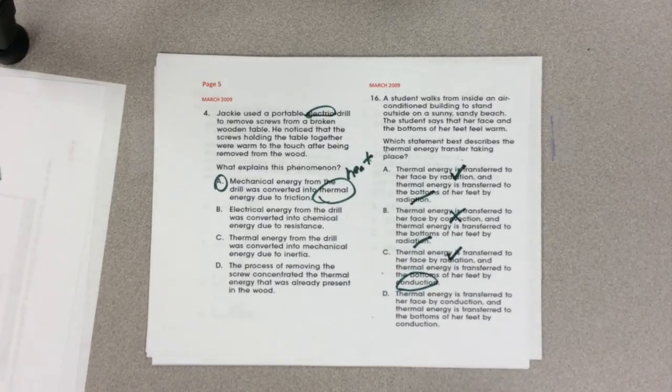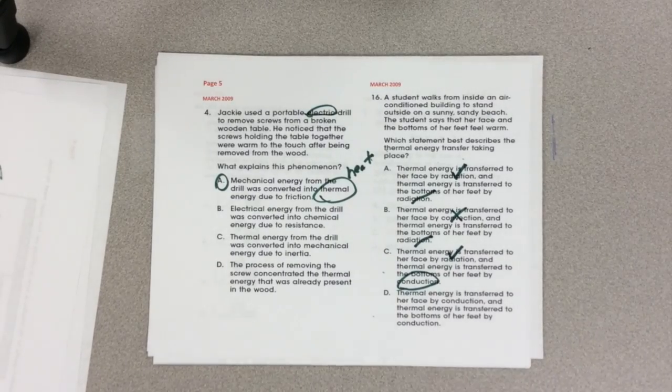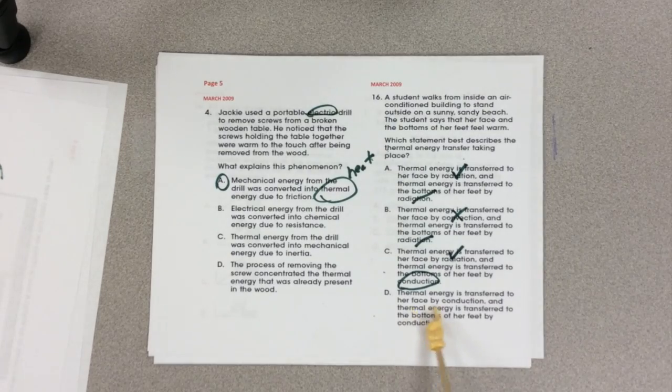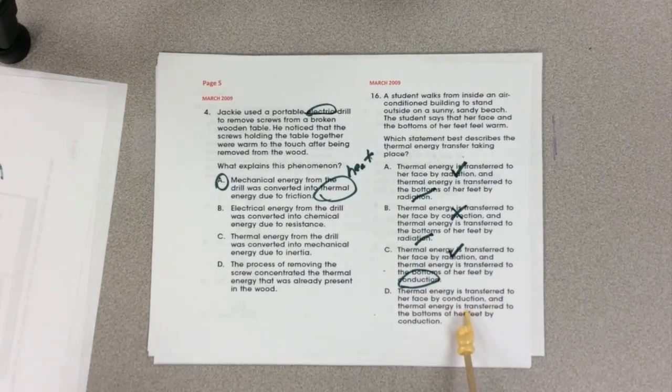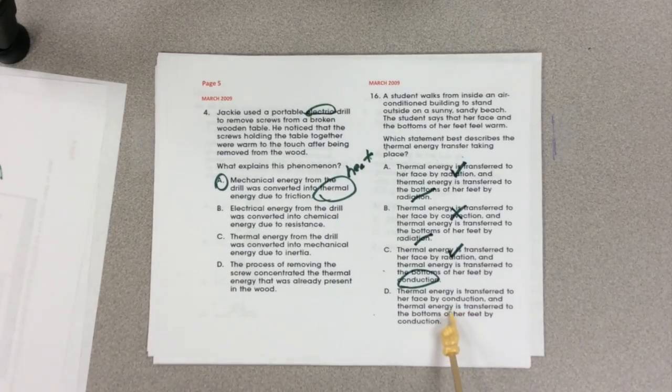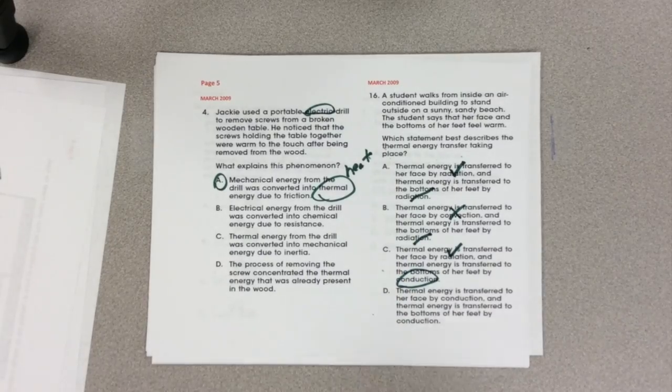So that's a conduction going on. So it's got to be C. Let's see why it's not D. D says thermal energy transferred to her face by conduction. That would mean the sun is sitting on her face. I don't think that could possibly happen. So the correct answer is C.